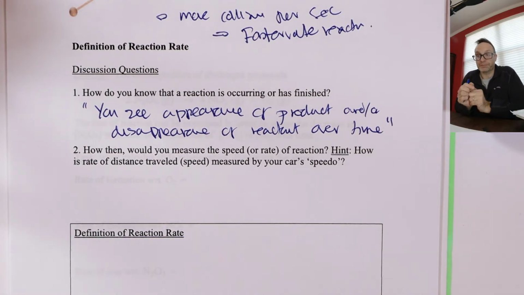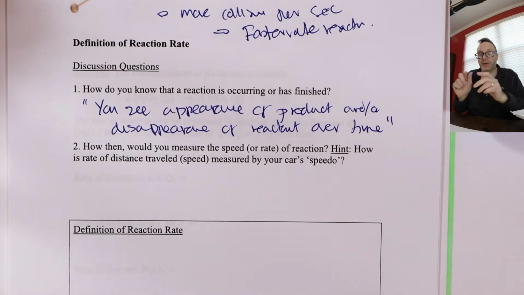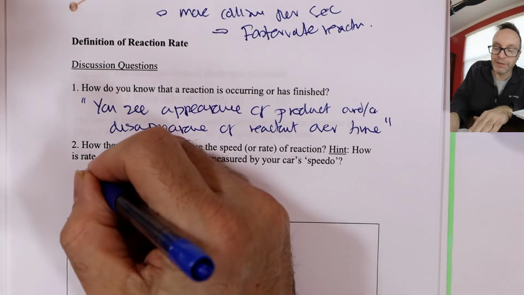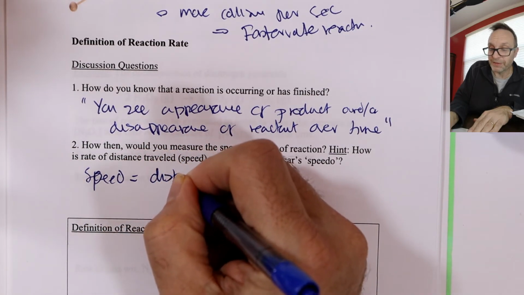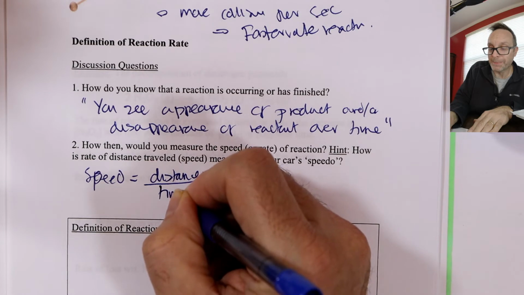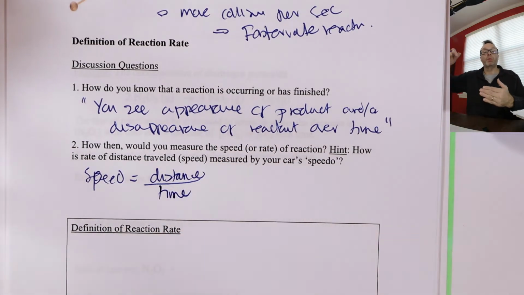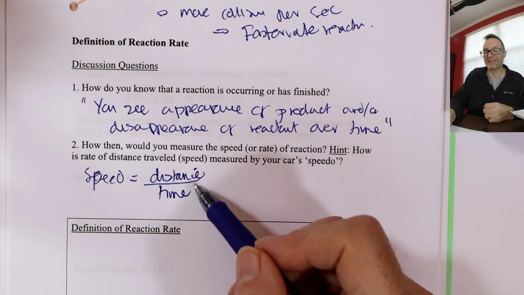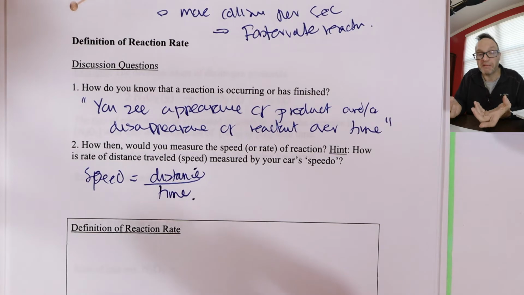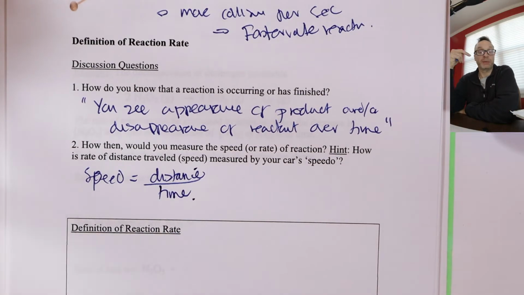Okay, so how do we put a speedo on our reaction? How do we measure the rate of change? Think about a car: speed equals distance over time. How many miles in 1 hour? 1 mile divided by 1 hour is 1 mile per hour. 60 miles in 1 hour would be a speed of 60 miles per hour. So that's how we define speed: rate of change of distance in time.